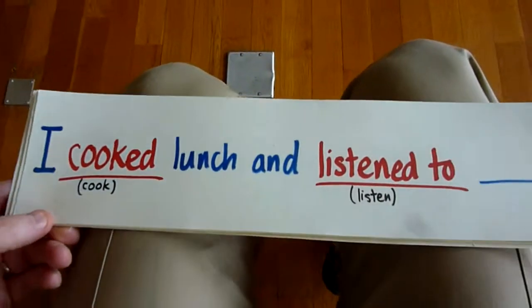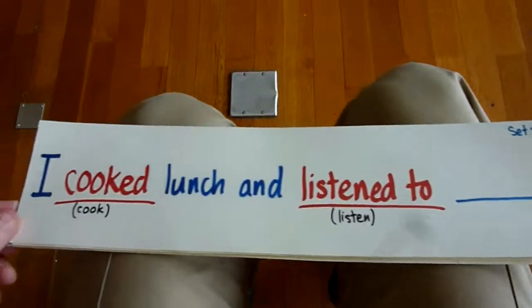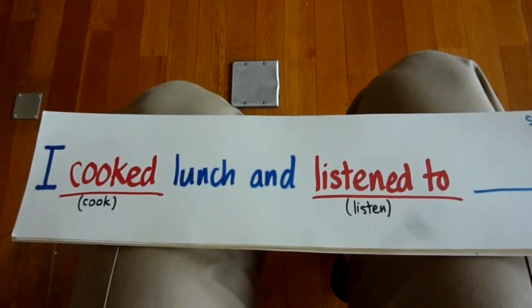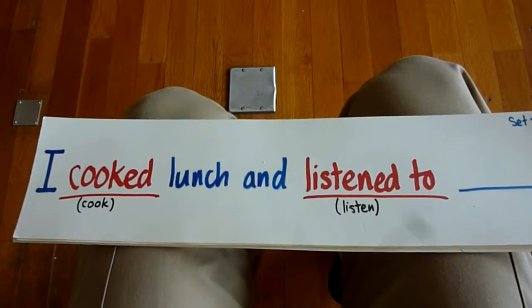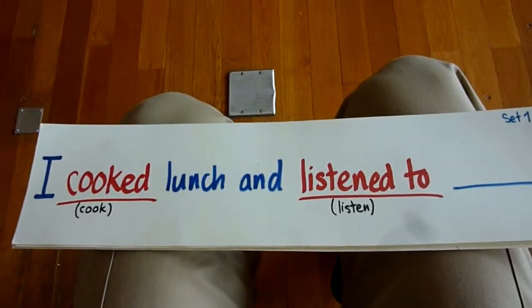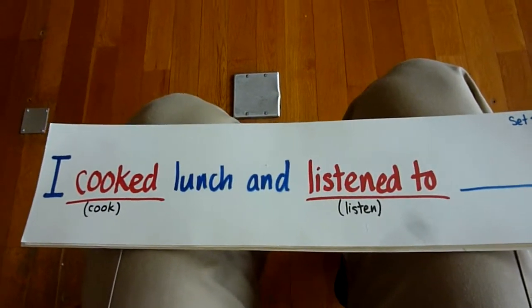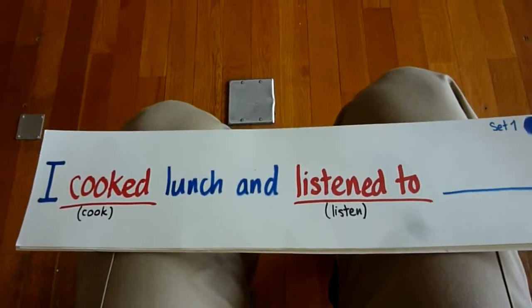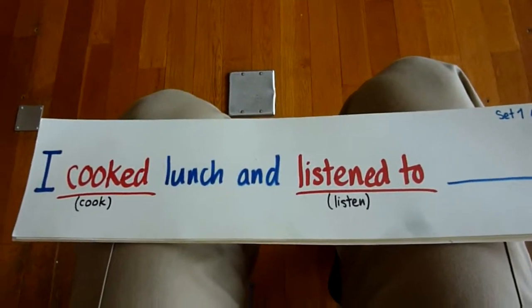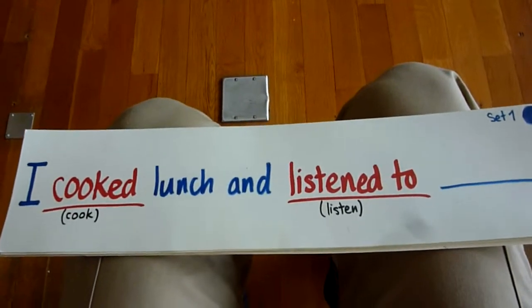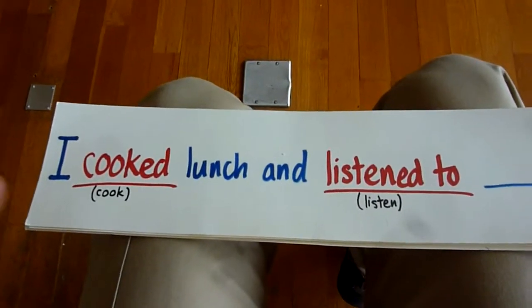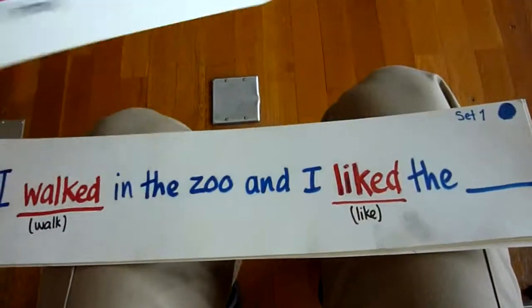I cooked lunch and listened to. So again, with this one, they might start off with things like CD, radio, but then one of them will find genres of music. I listened to J-pop. Very good. And they'll go, oh, classical, jazz. And so when one student finds a way of breaking the pattern a bit, a whole new area is opened up. So obviously cooked, listened to, past tense.